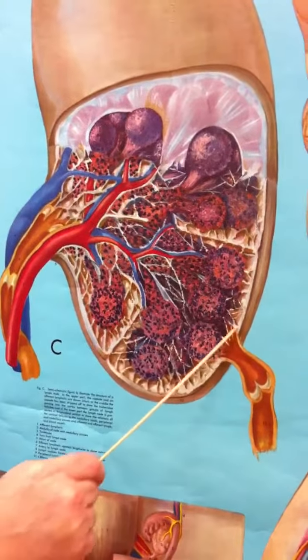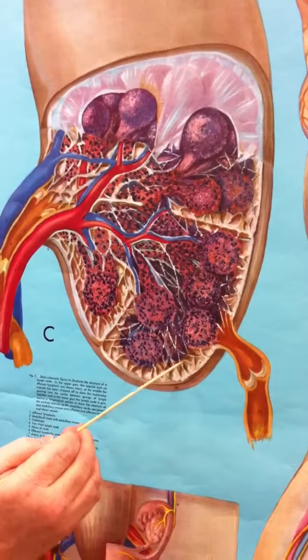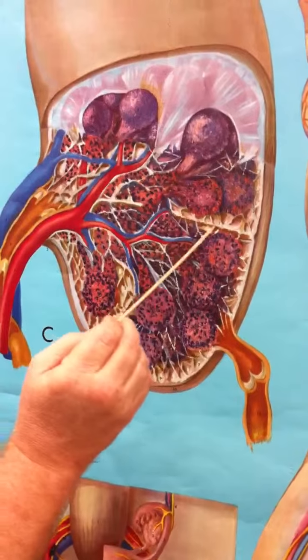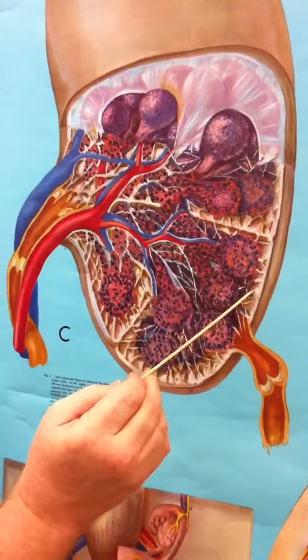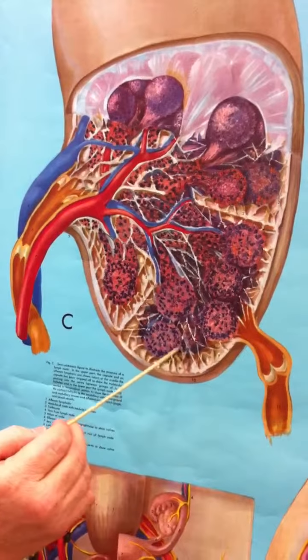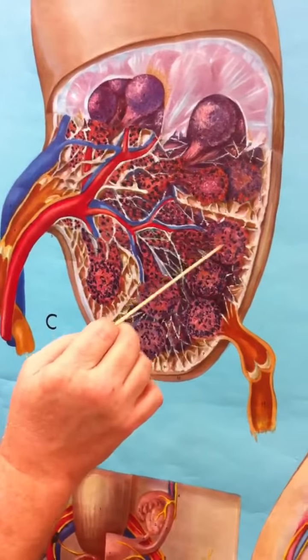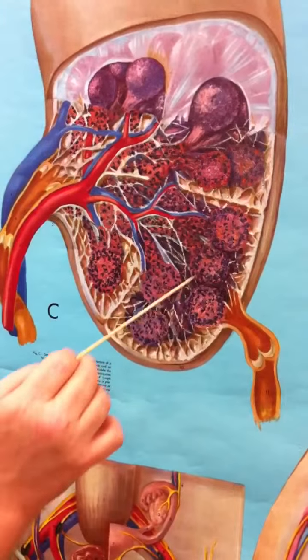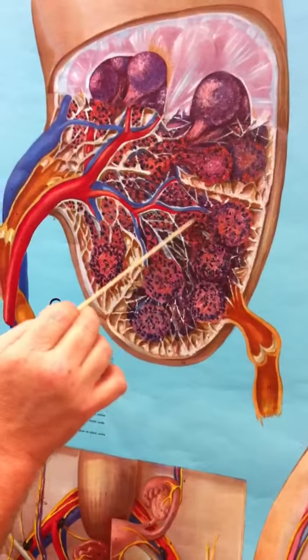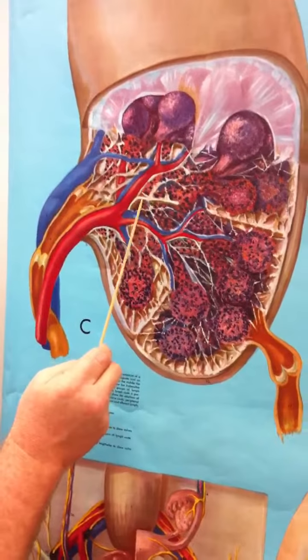From the subscapular sinus, we're going to enter what's called the trabecular sinuses. And so this is your trabecula. These regions here, this space, is your trabecular sinus. From the trabecular sinuses, of course, it gets filtered through your cortical nodules, flows through your medullary cords, and empties into these large regions here of the white, which are known as your medullary sinuses.